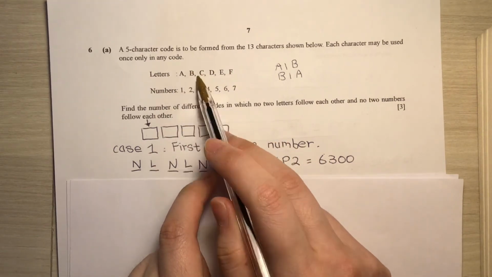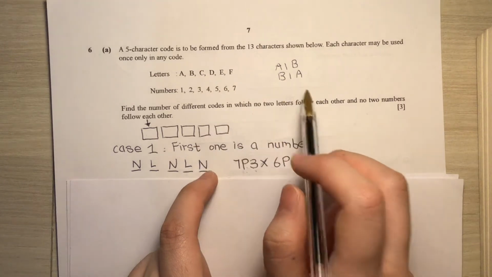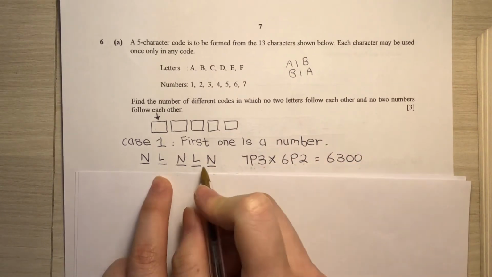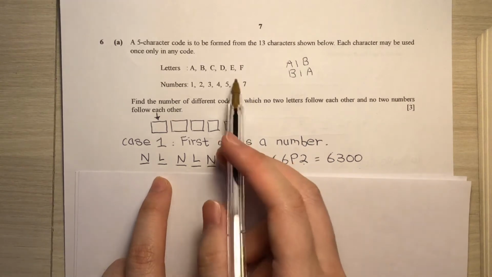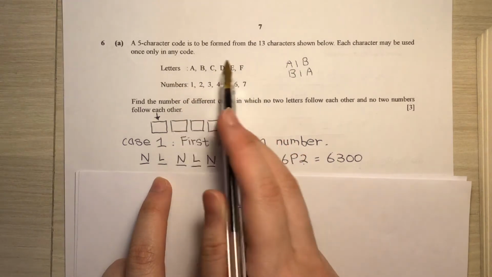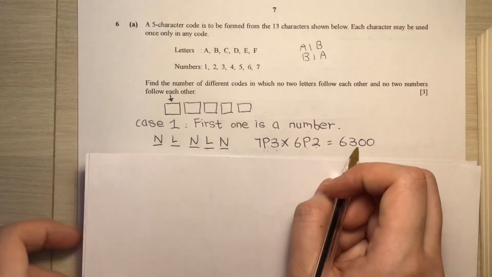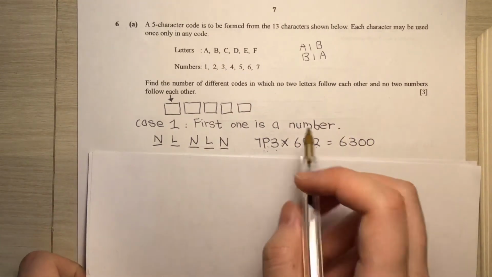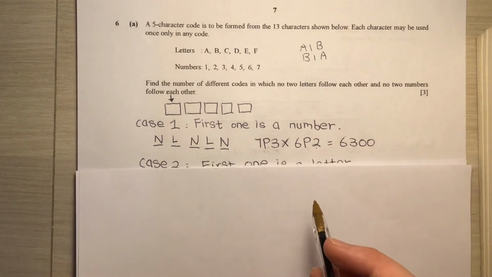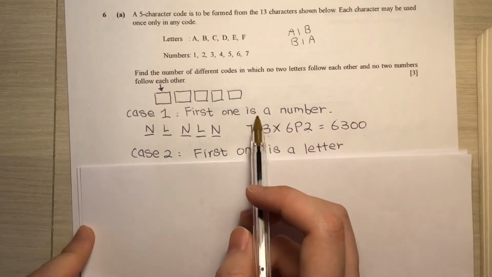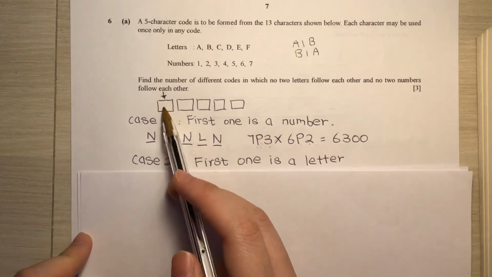And because the order matters again, we use permutation, and we only need to choose 2 from the 6 letters over here. And when we multiply them together, we'll get 6,300, and that will be the number of different codes if the first one over here is a number.